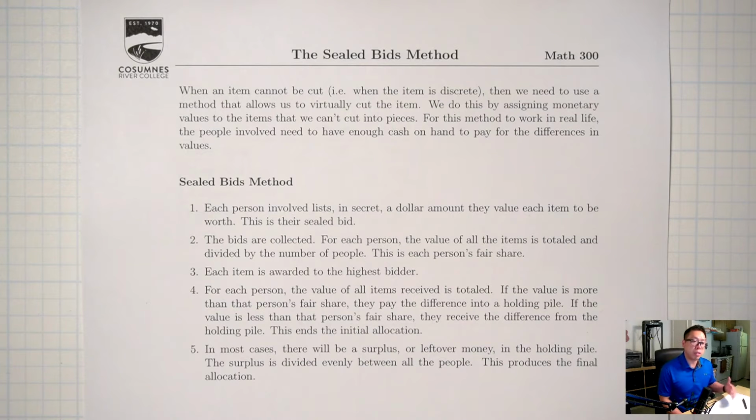The first step in a sealed bids method is for each person involved to bid on the items. So they have to decide how much each item is worth to them. So let me give you an example of what this would look like.